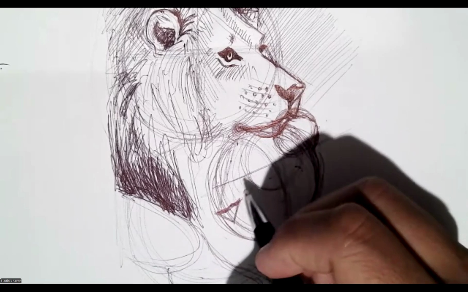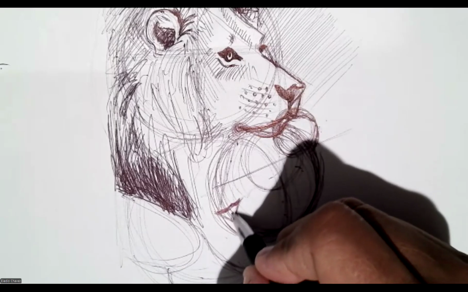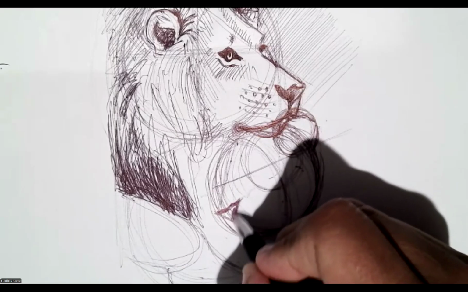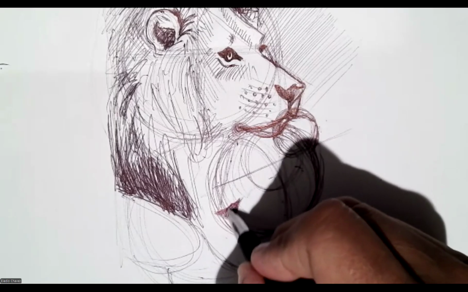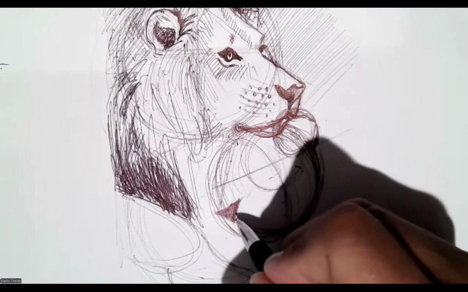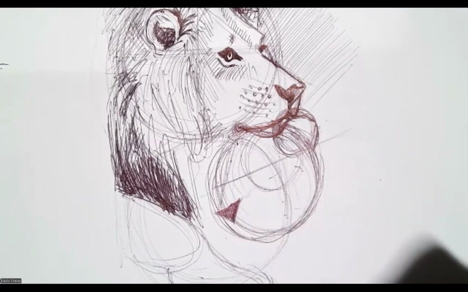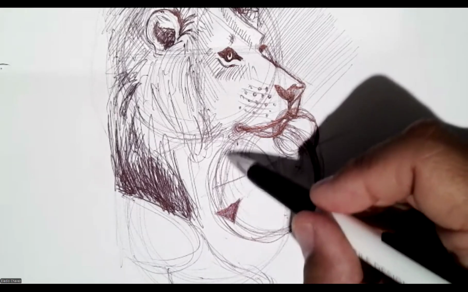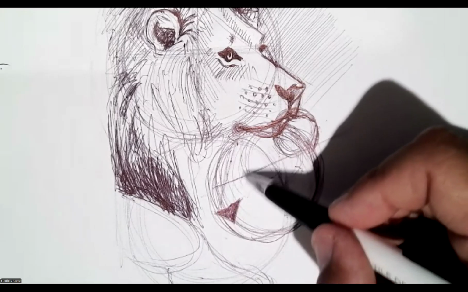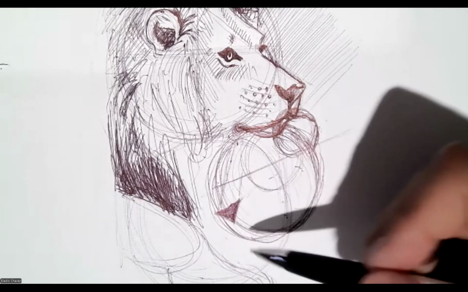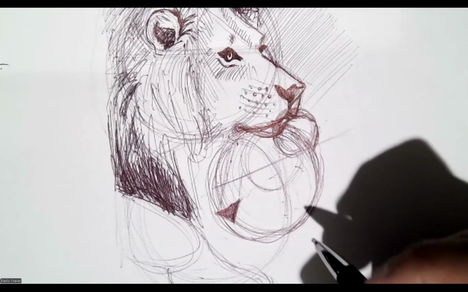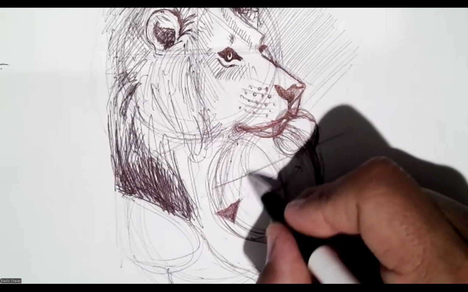Anyways, and then it goes dark. See, being able to observe and see these little nuances. It's dark here and it starts going lighter, but it's still not light. That is value. And then this whole nose shape that goes in here at that angle. And then this eye that's right on that line that I had there.